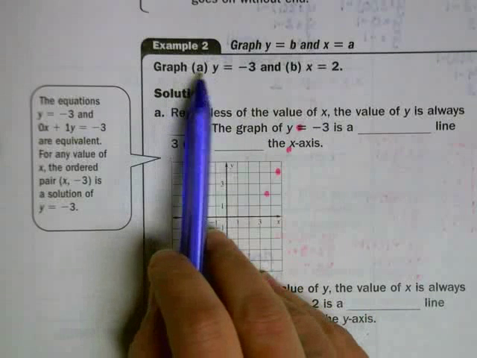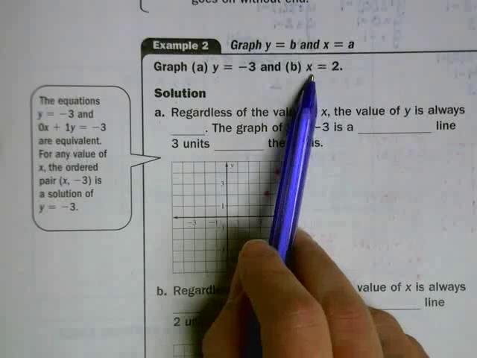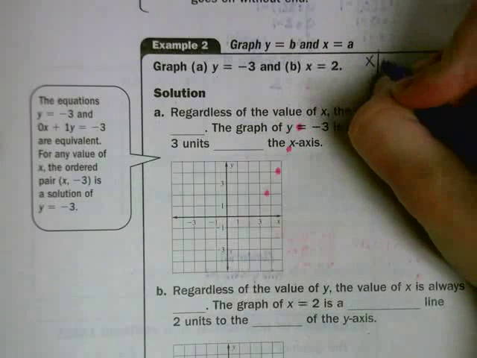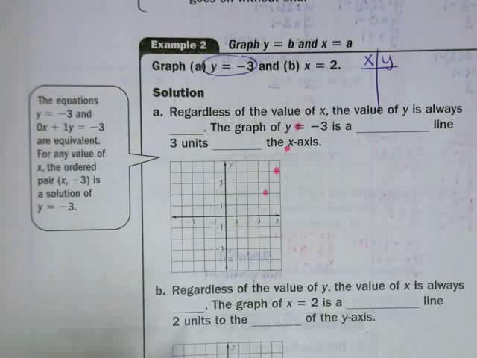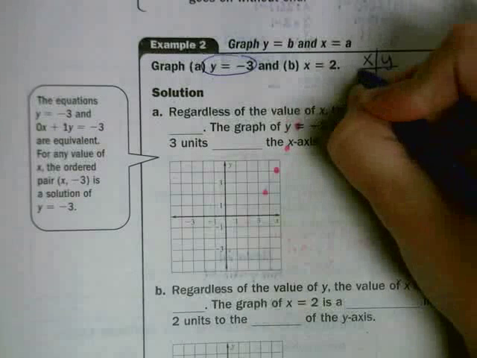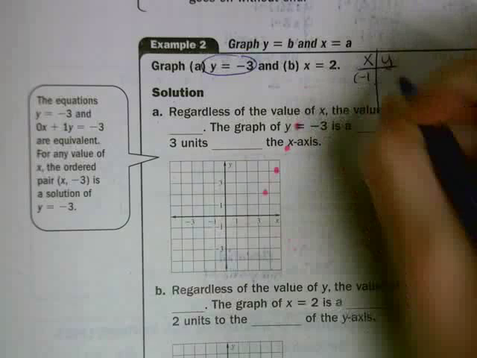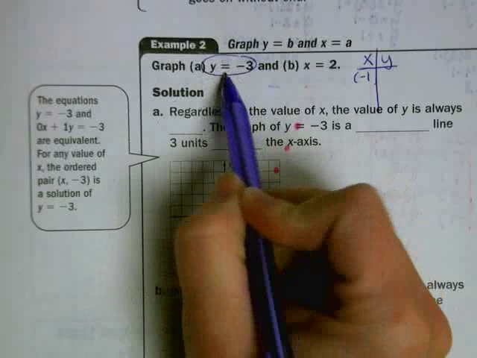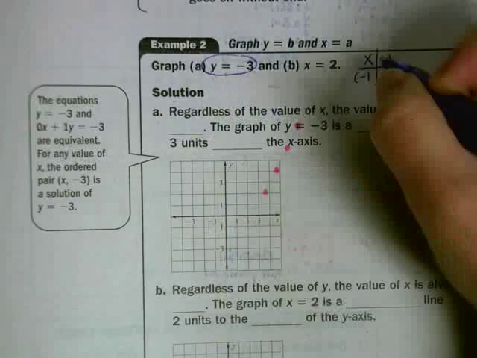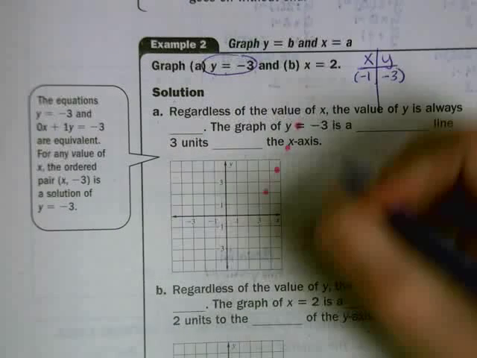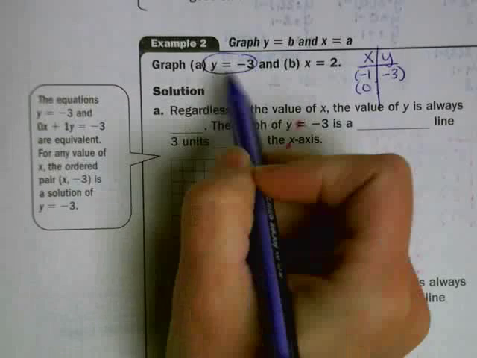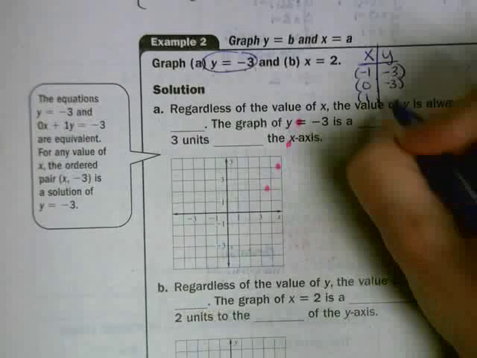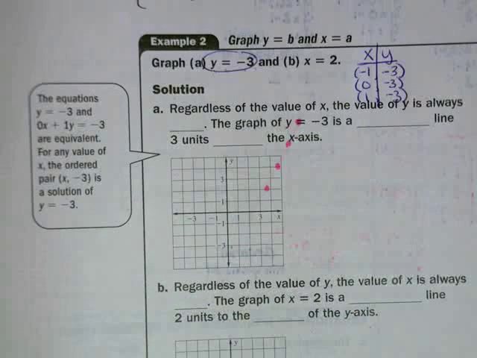So it says we're going to graph y equals -3, and we're also going to graph x equals 2. All right, here's the deal. If you made a table of values, let's use this y equals -3 first. Guys, whatever you plugged in for x, let's say we did -1, is there a place to plug in -1 for x? No, there isn't, because y always equals -3. It doesn't matter what x is, y is -3. If I said my x was 0, does it matter? No, because y equals -3. If I said my x was 1, what's y going to equal? -3.